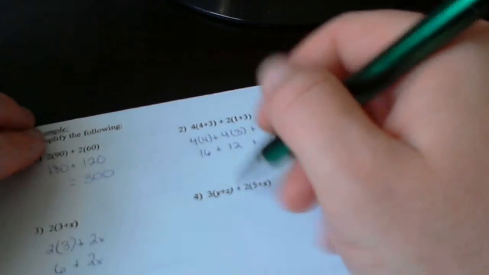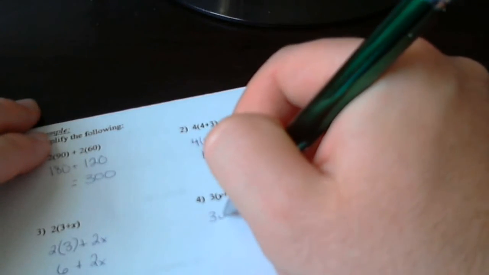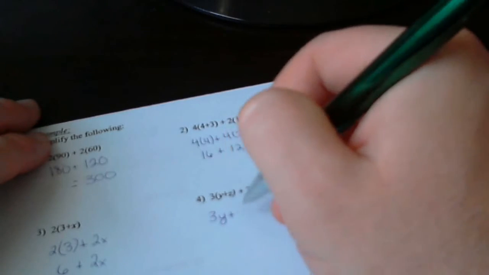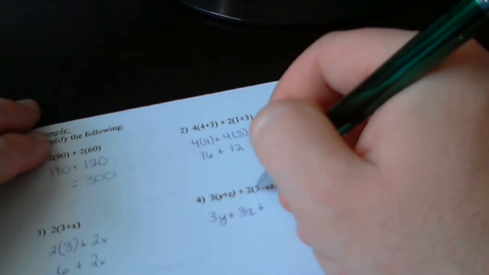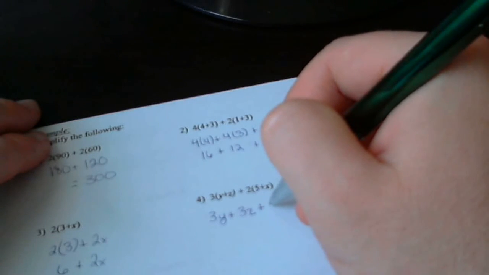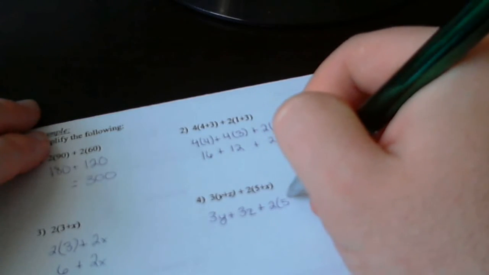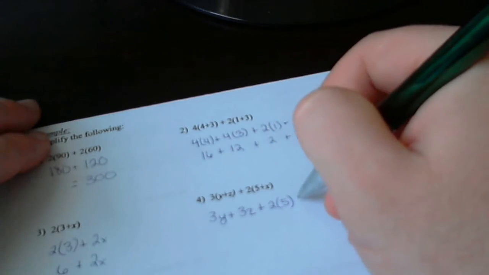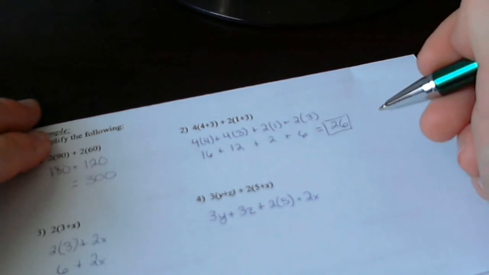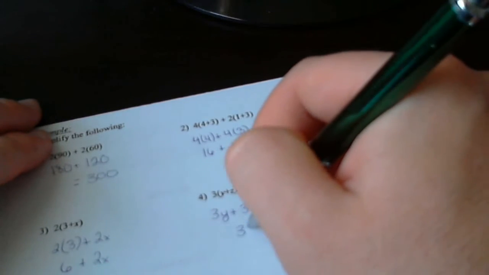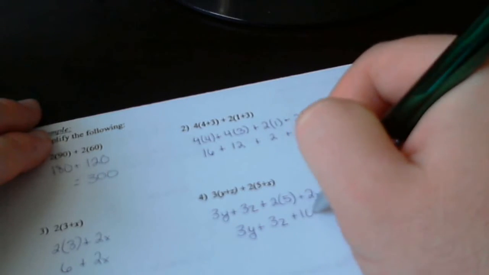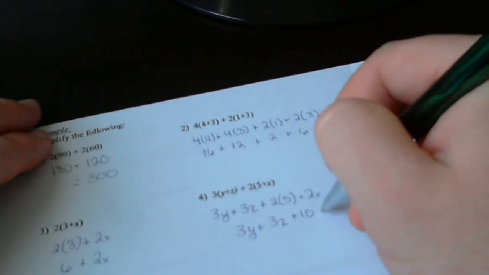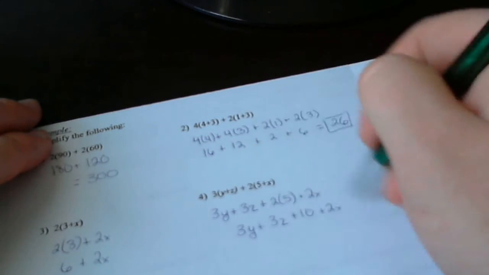Our last example on the front page, we have 3 times y plus 3 times z plus 2 times 5 plus 2 times x. So we have 3y plus 3z plus 10. 2 times 5 is 10 plus 2x. And that's as far as we can go.